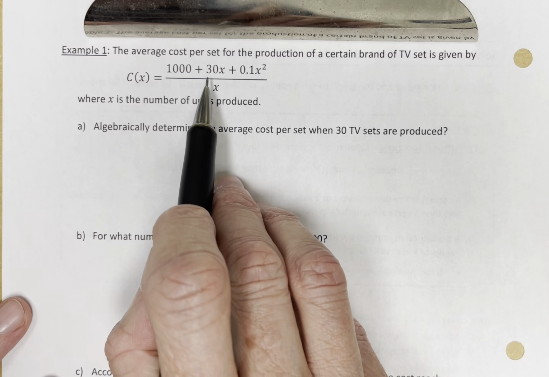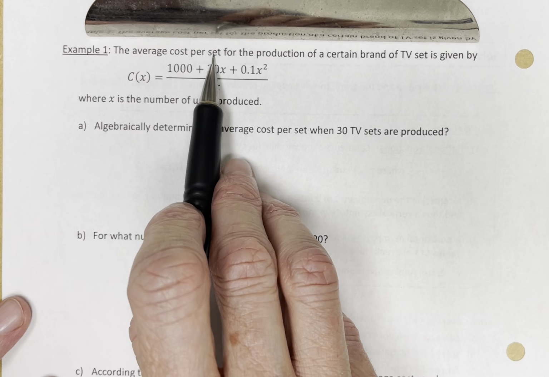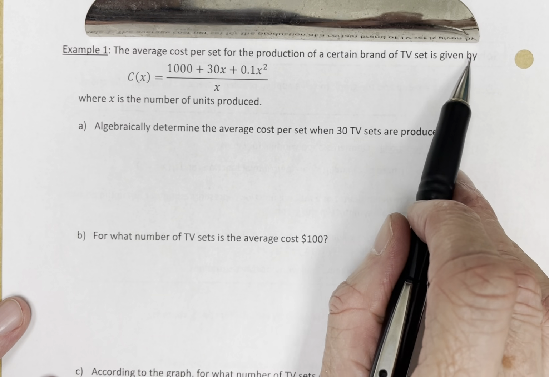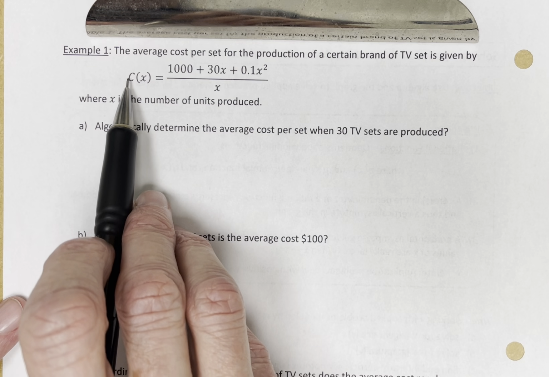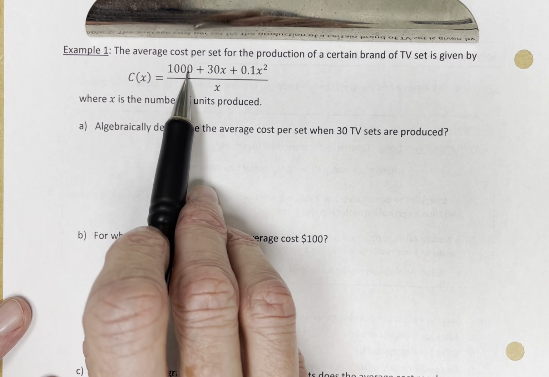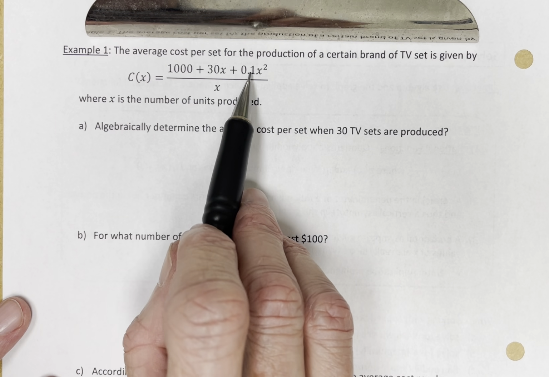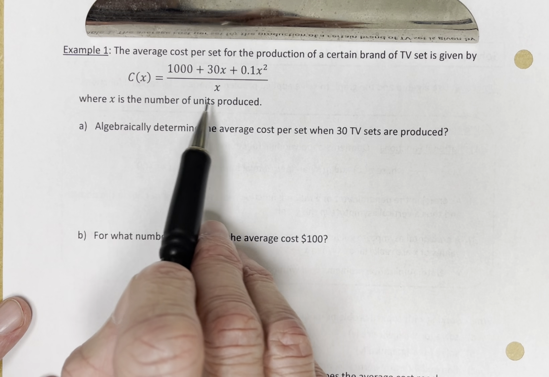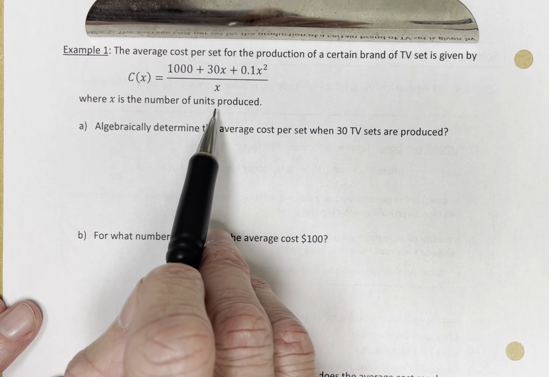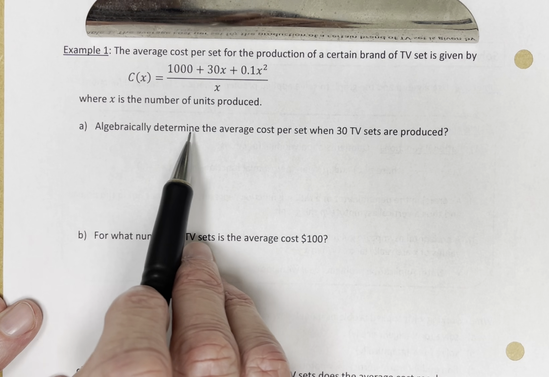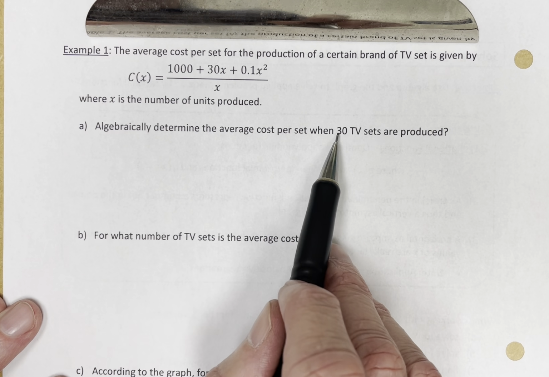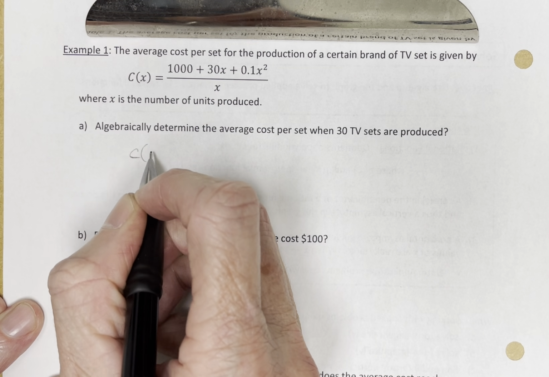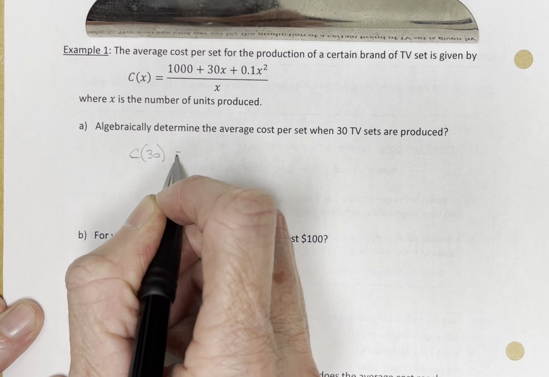Example 1. The average cost per set for the production of a certain brand of TV set is given by the function c of x equals 1,000 plus 30 times x plus 0.1 x squared, all over x, where x is the number of units produced. Algebraically determine the average cost per set when 30 TV sets are produced. So what is the cost when 30 sets are produced?